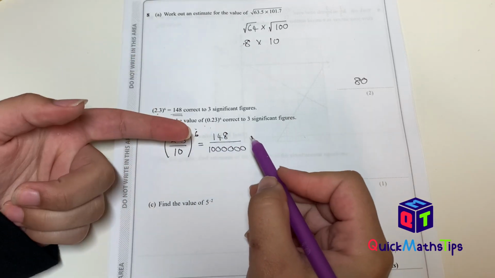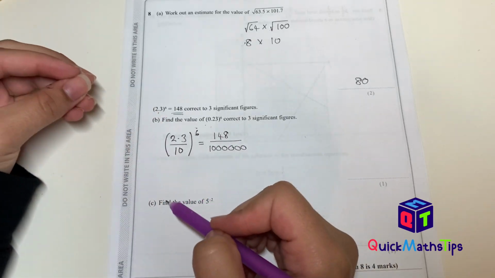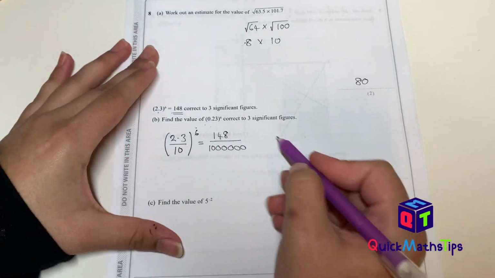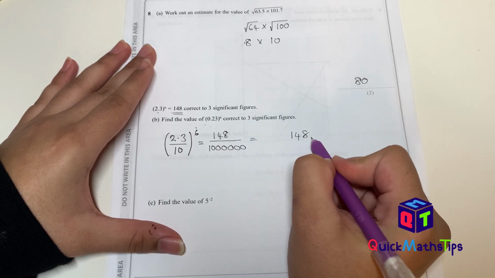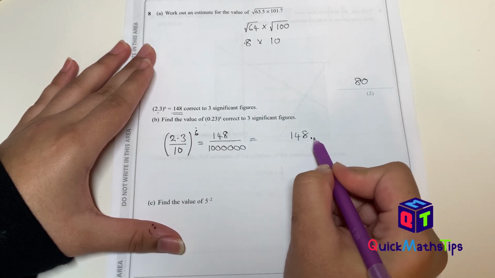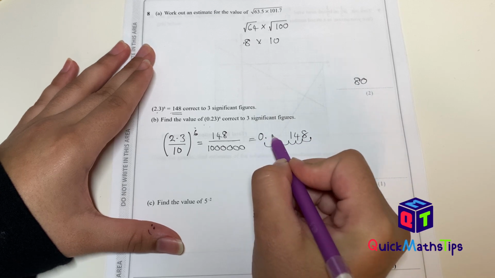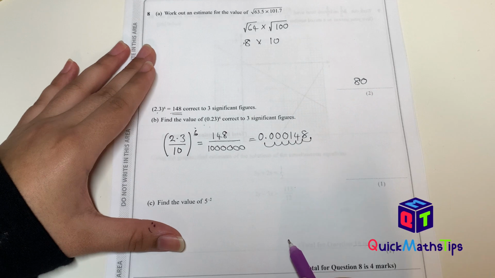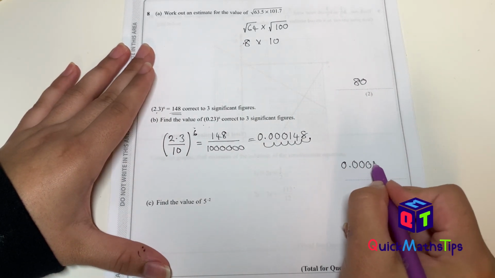Now, when you are dividing by 10, 100 or something with zeros, your decimal place is moving to the right or the left. Okay, so your decimal point is right now after 148, but it's moving 6 places to the left. 1, 2, 3, 4, 5, 6. So you're left with 0.000148 to 3 significant figures.